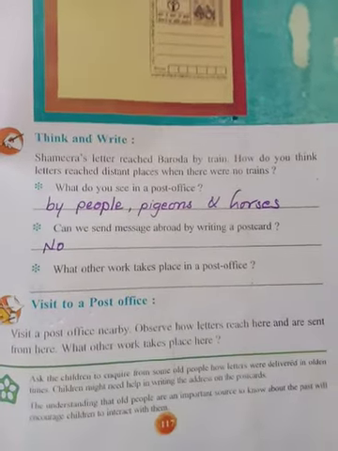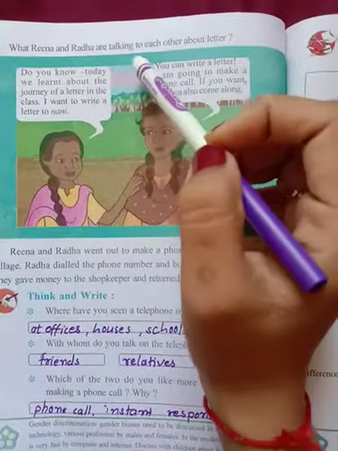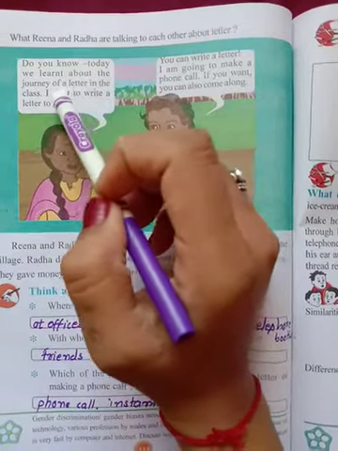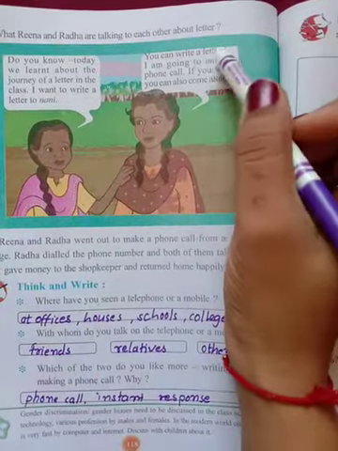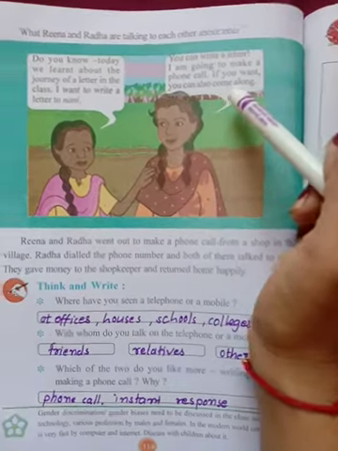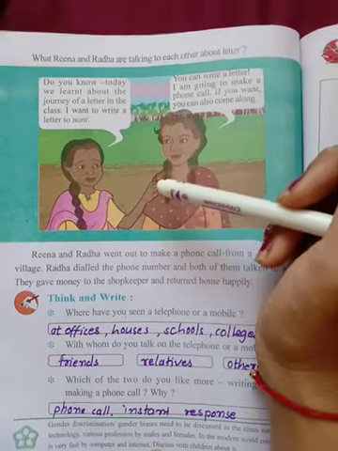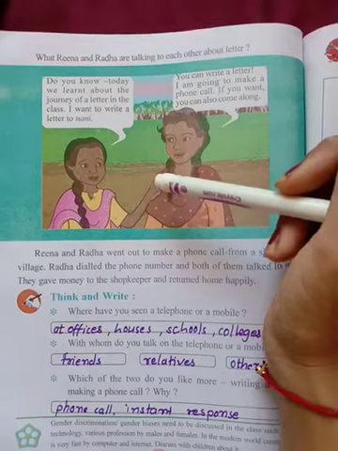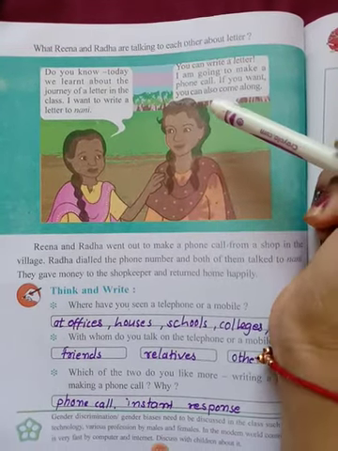Okay, here Reena and Radha are talking to each other. Do you know? Today we learnt about the journey of a letter in class. I want to write a letter to Nani. You can write a letter. I'm going to make a phone call. If you want, you can also come along. Okay. Reena told that she learned today about the journey of a letter, so she wants to write a letter to her Nani, but Radha says she is going to make a phone call.